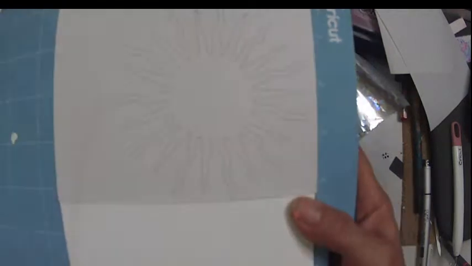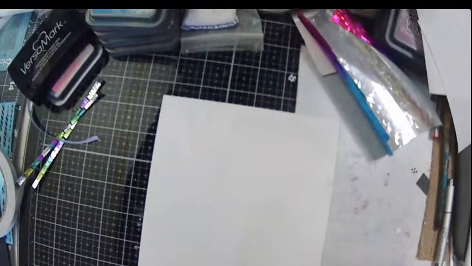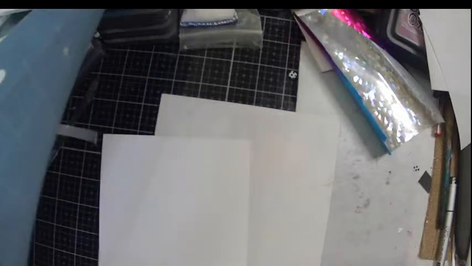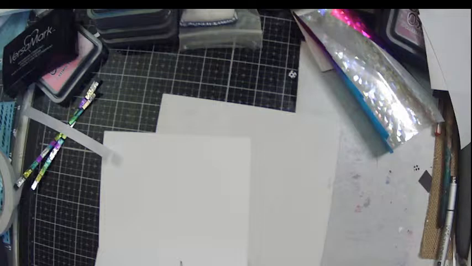Okay, so do you see how it cut it out? Can you see that? Alright, I'm going to turn my mat upside down. Yeah, it cut all the way through, good deal. I was just worried about it because of having that, well, at least I think it cut all the way through. Let's see.